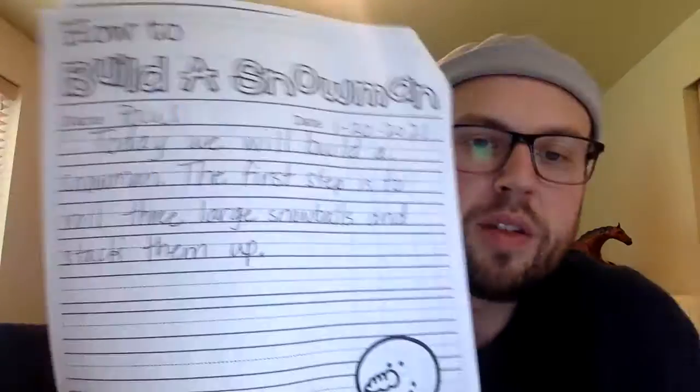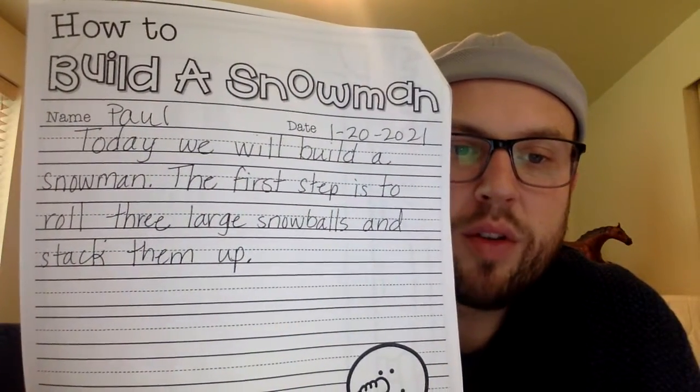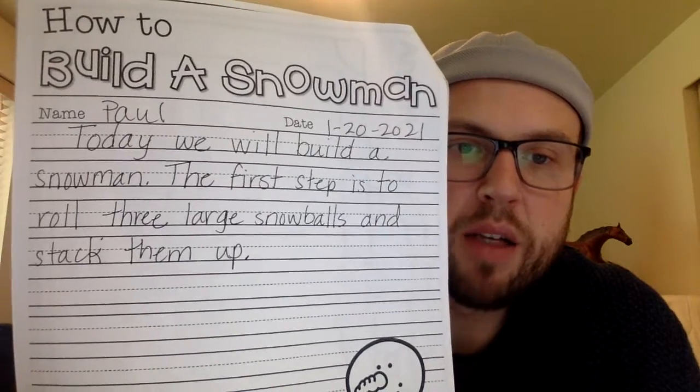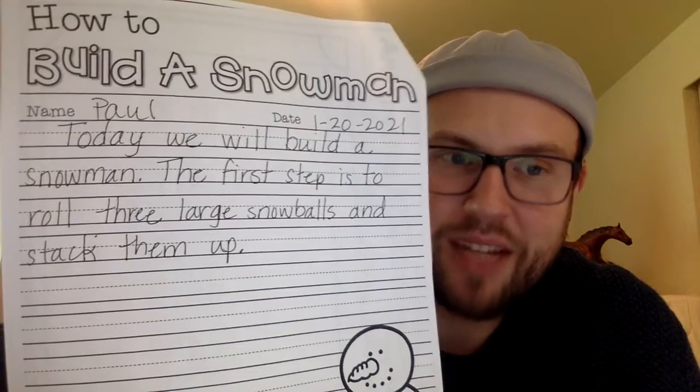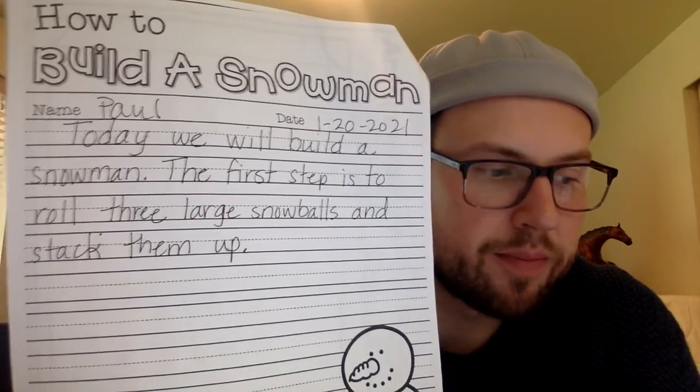And stack them up. Okay, so the first step is to roll 3 large snowballs and stack them up. If you need to pause here to catch up, please do. And think about what happens next.